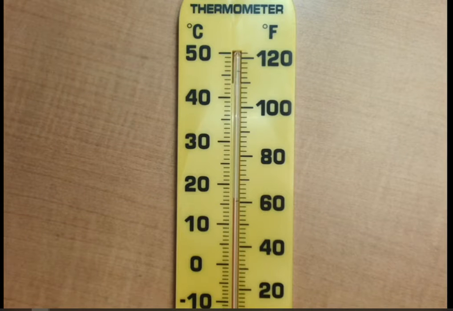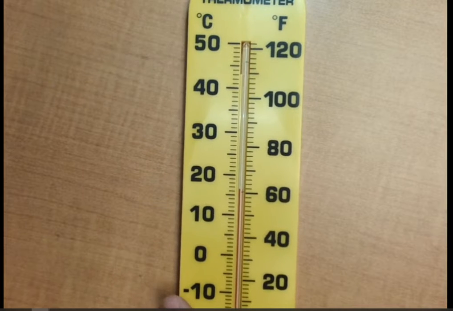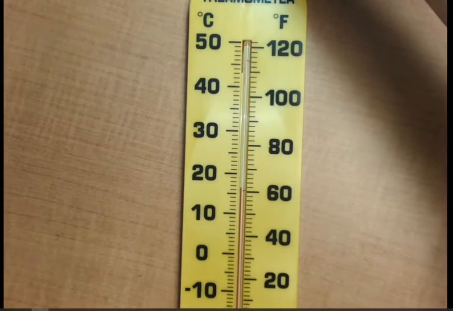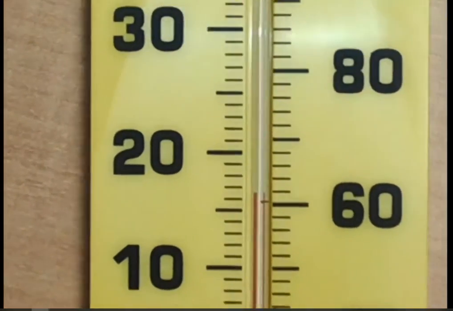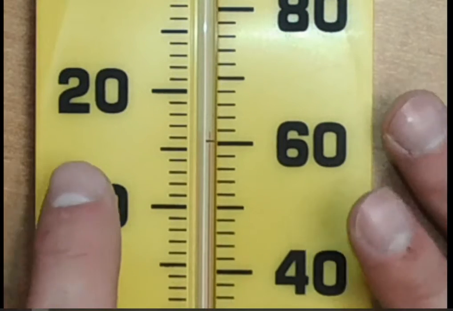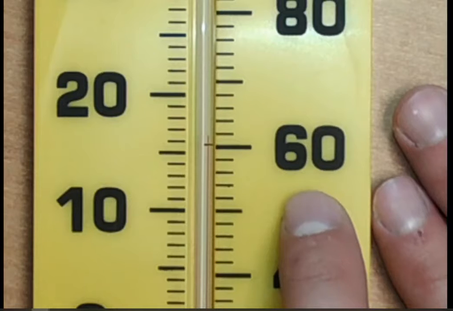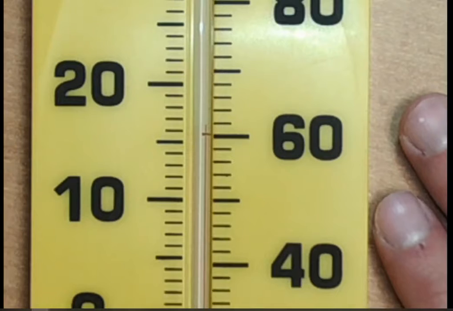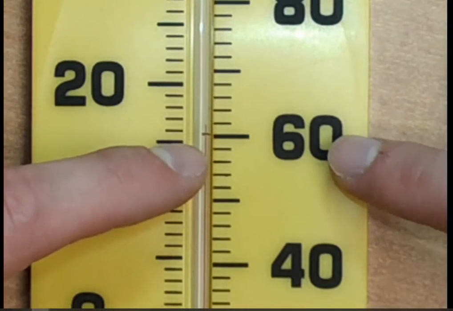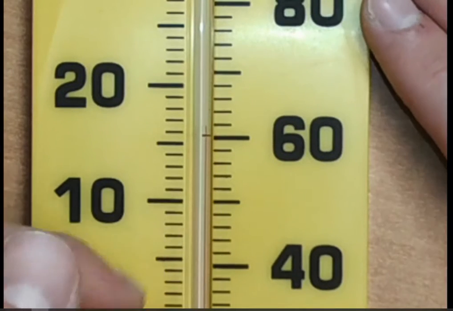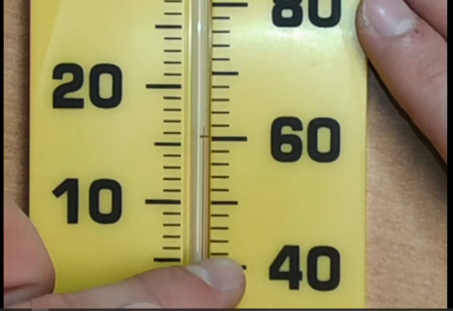Now, let's first look at our classroom, right? If I zoom in, we're going to look at the right-hand side. I know a lot of times we may use degrees Celsius, but we're going to look at this degrees Fahrenheit. And one thing that's really tricky when it comes to looking at temperature is to first look at our little tick marks. Our tick marks tell us how many degrees we're going up.